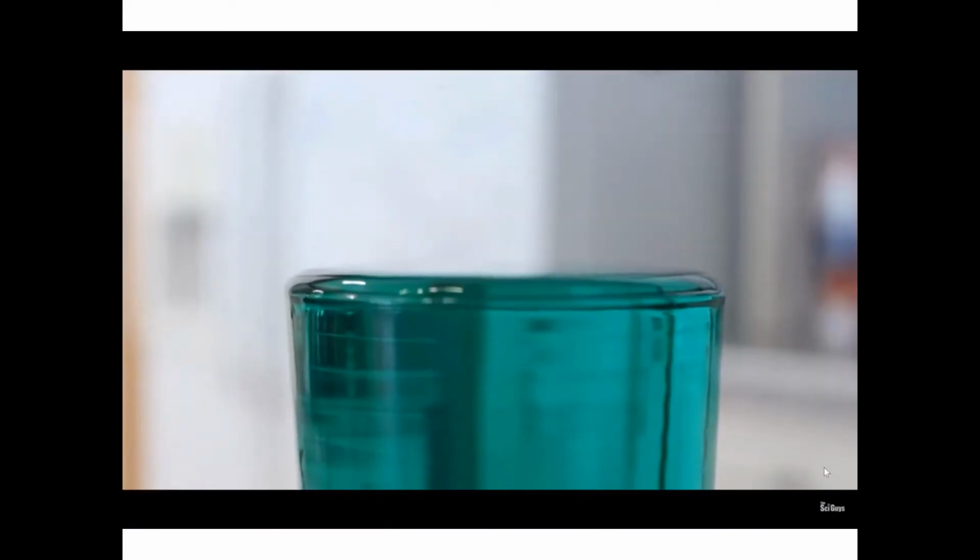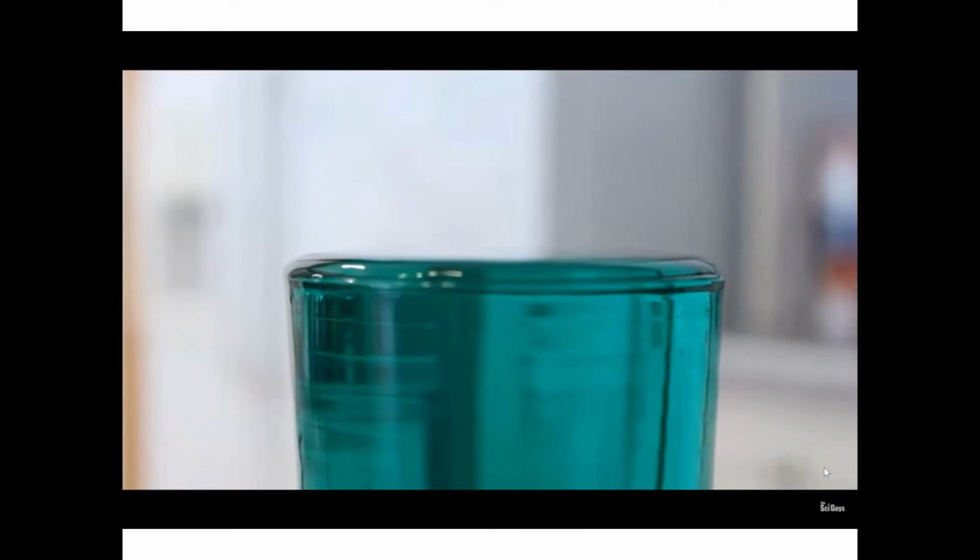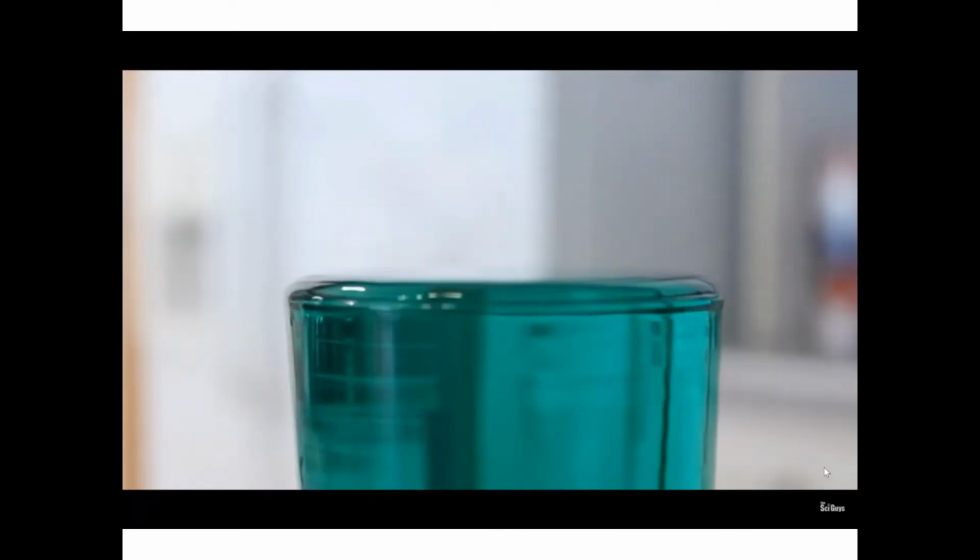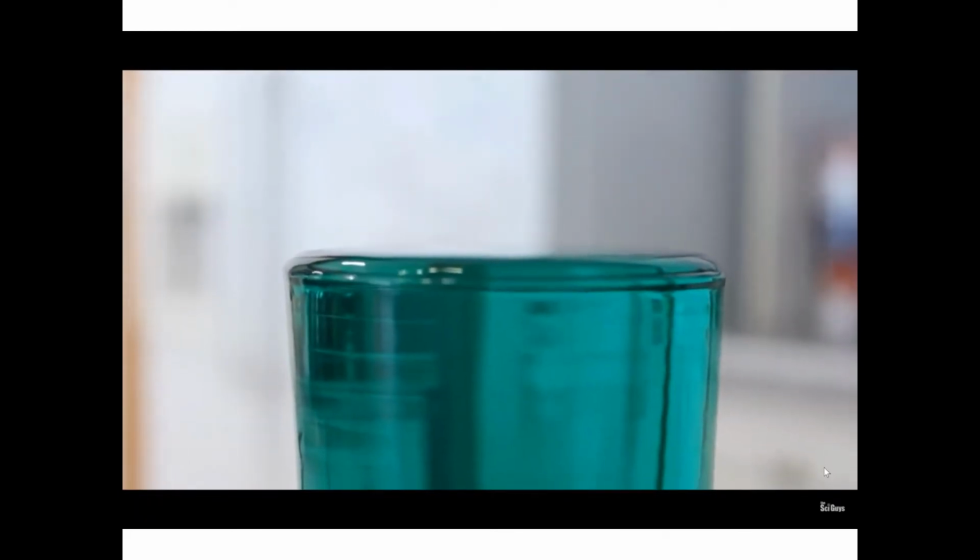If you look at the dome of water from the side, you will notice that it has rounded edges at the rim of the glass and a flat top. The flat portion of the dome is created by gravity pushing down on our dome of water.